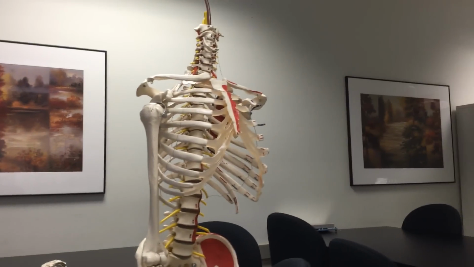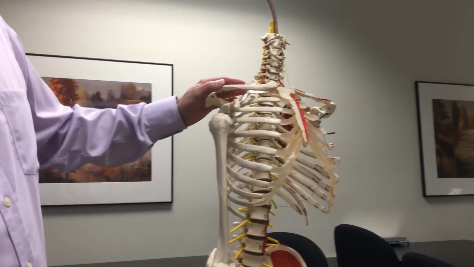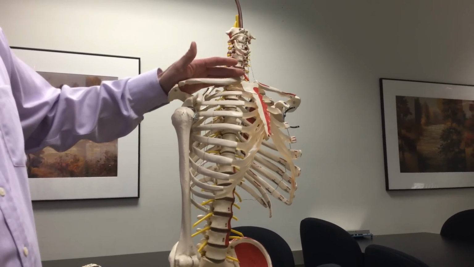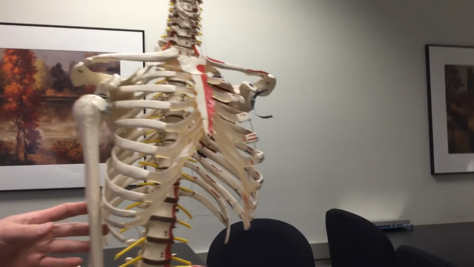We're going to go over parts of the skeleton. So let's come over and we're going to start with the upper extremity. When we look at the upper extremity, the first thing we're going to start with is the shoulder girdle and the upper extremity here.